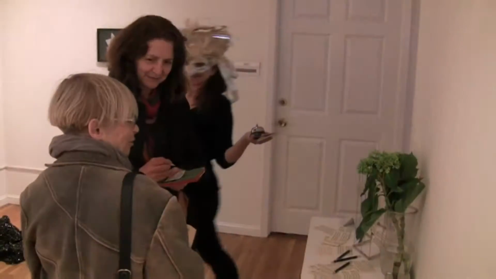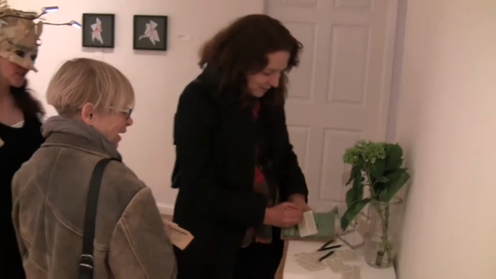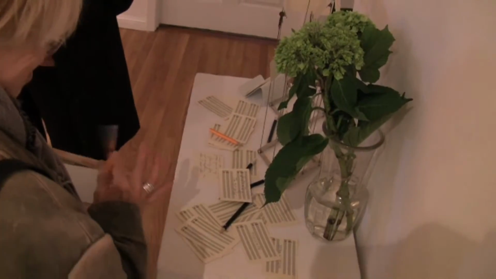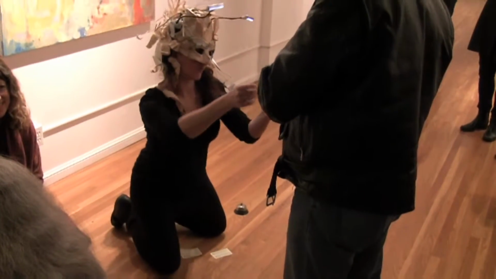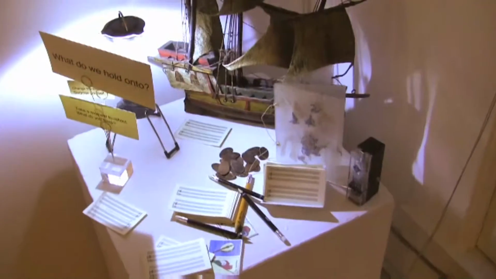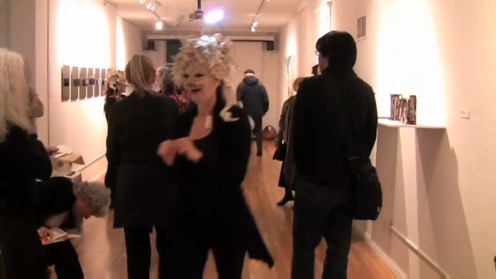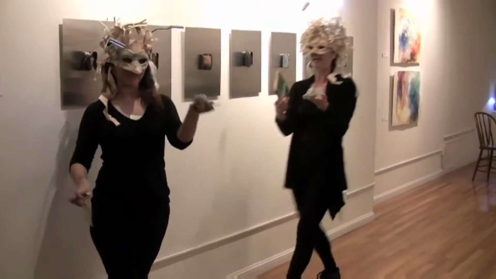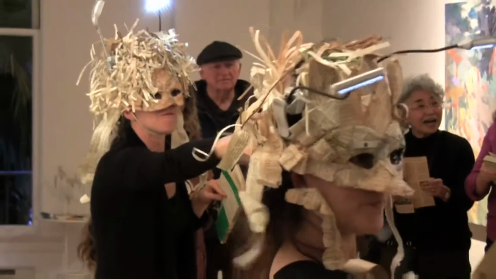And you can see there where we have the masks, but we haven't developed the whole costume yet. And there are writing prompts where we are interacting with the gallery audience and setting up bits of ephemera, and they're interacting with the material. And the costumes are book sprites.